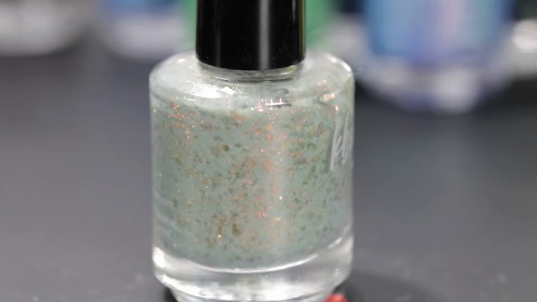It is a soft sage green crelly. Provides a creamy base for this flaky filled polish. Alright, sage green. Alright, so since it's a sage green, it's actually a gray green. So I'm just going to put that, gray green, and change this to green.